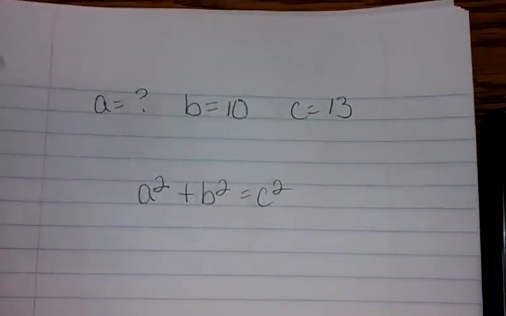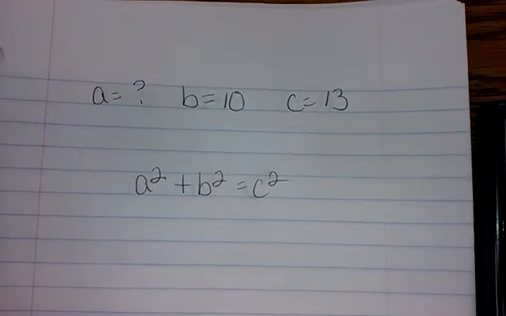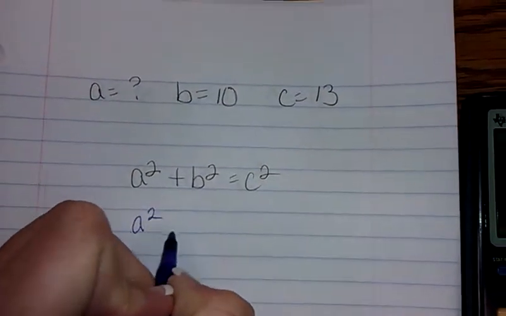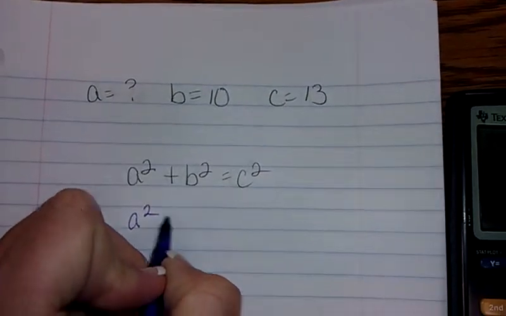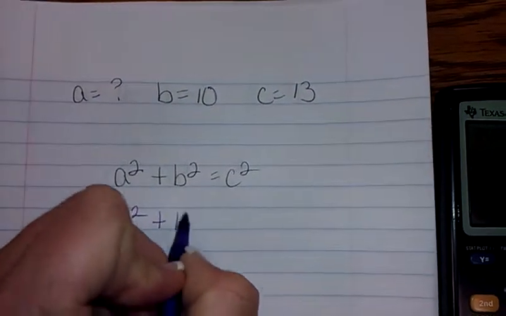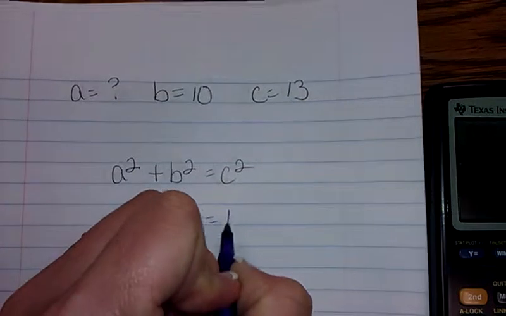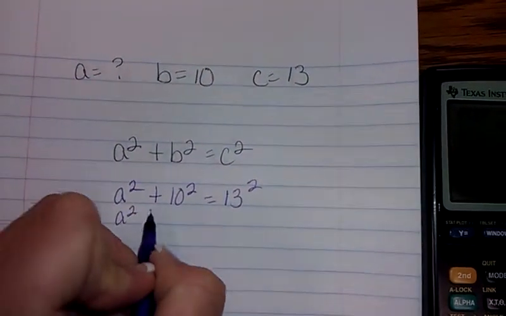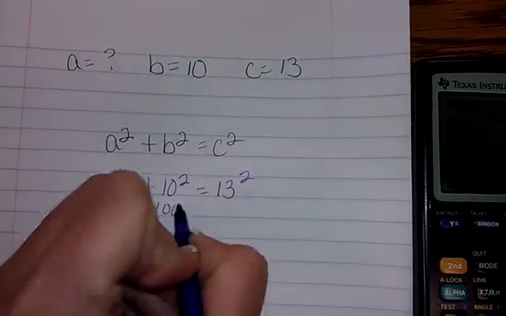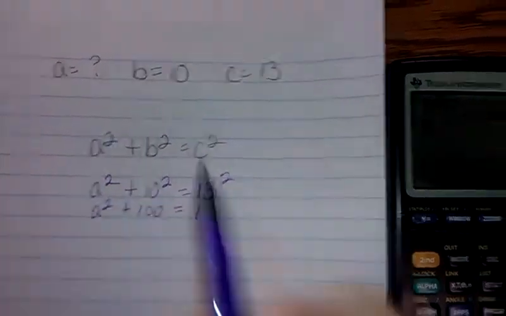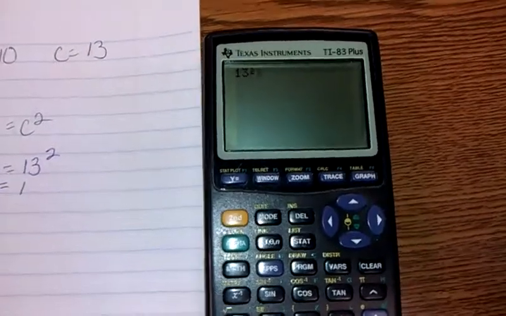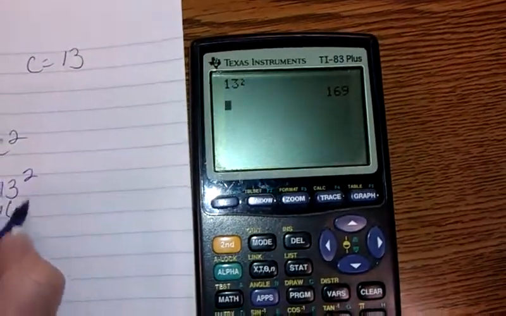Here's the next one. Now notice they give us C, we're trying to find A. I want to try and find A, but there's A squared plus B squared, so A squared plus 10 squared, which is 100, equals 13 squared. Let's go in here and do 13 squared. That gives me 169.